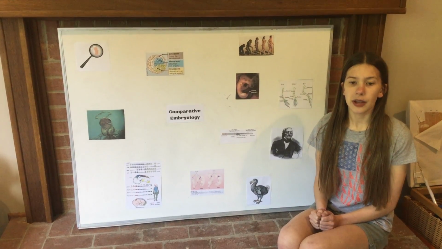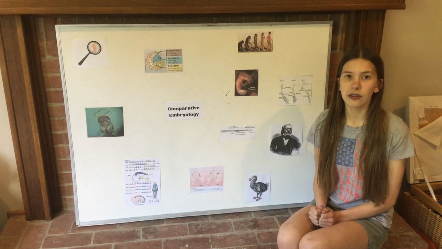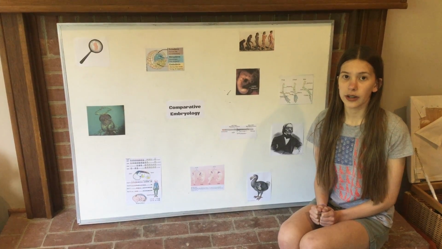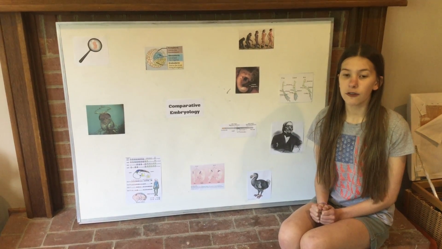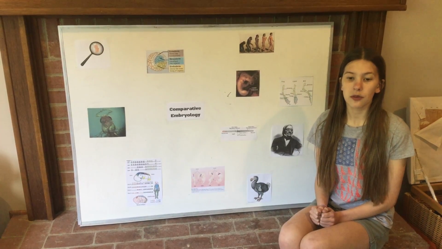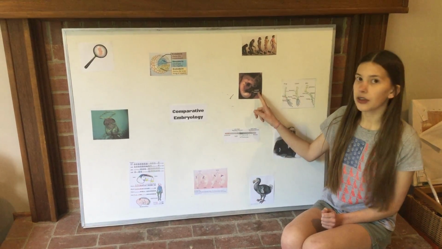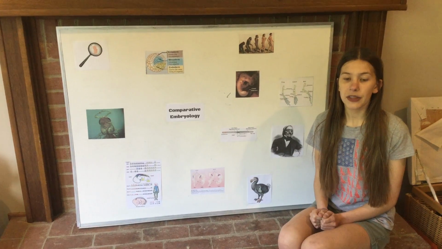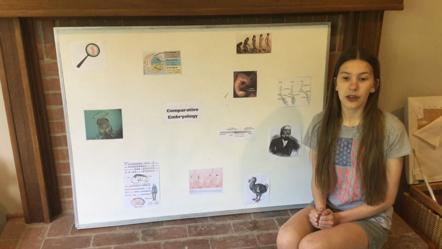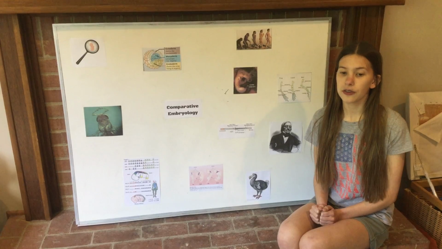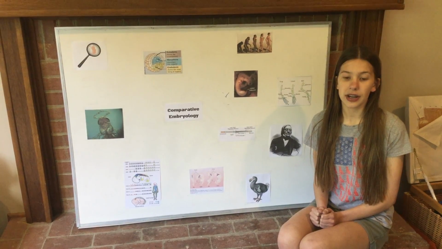The second reason comparative embryology supports the theory of evolution is the presence of vestigial organs, which are body parts that either have no function or are not used for what they were originally used for. Human embryos have a tail at one point in development, but they go through apoptosis, or automated cell death. The tail has no use for us, so we must have it as a vestige from our ancestors.